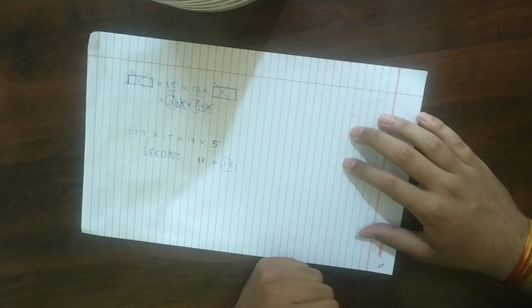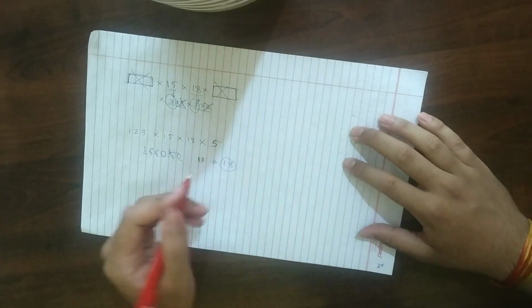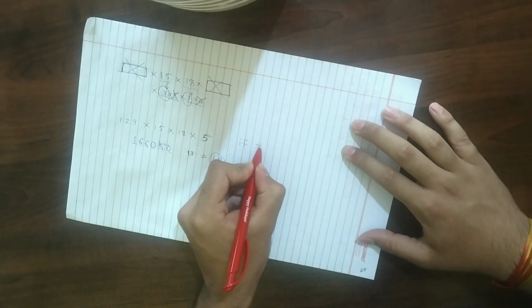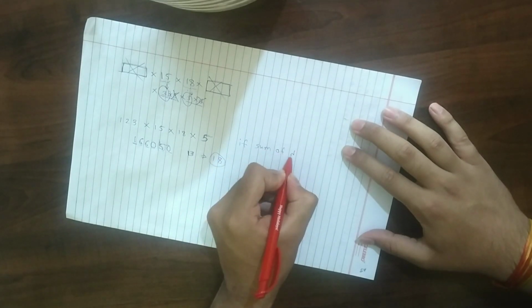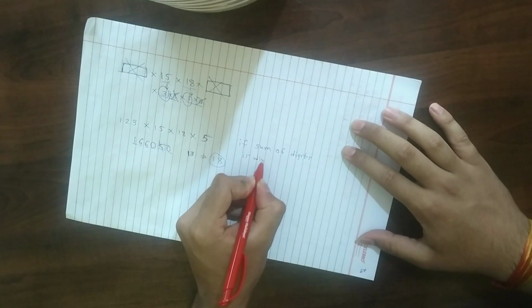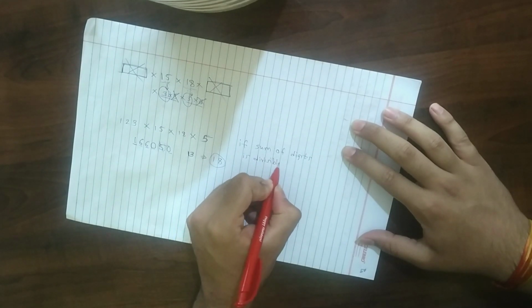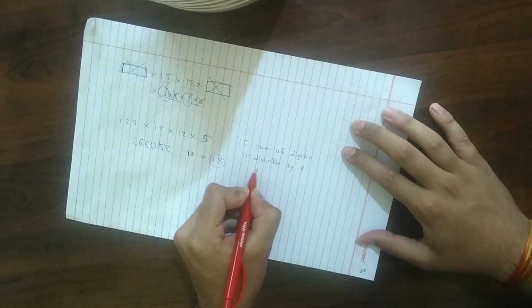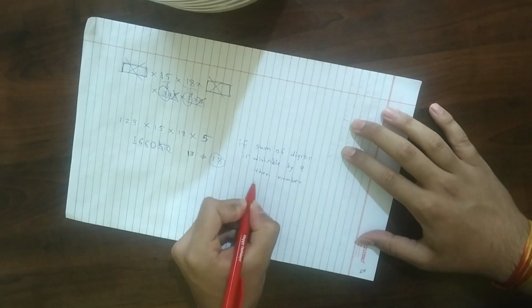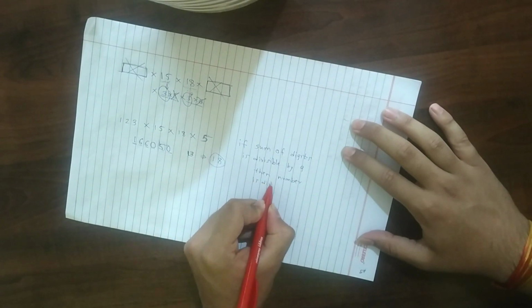The reason we are checking for a multiple of 9 is that the divisibility rule of 9 says if the sum of digits is divisible by 9, then the number is divisible by 9.